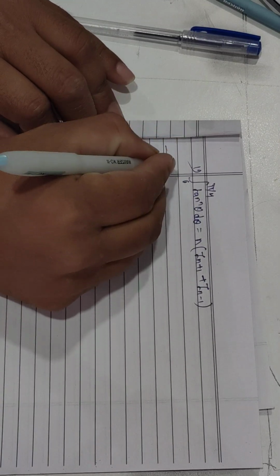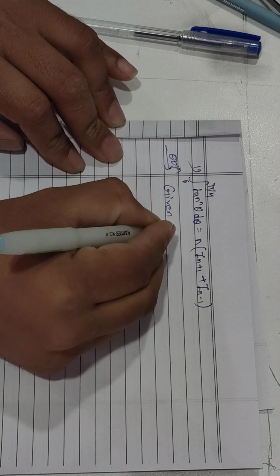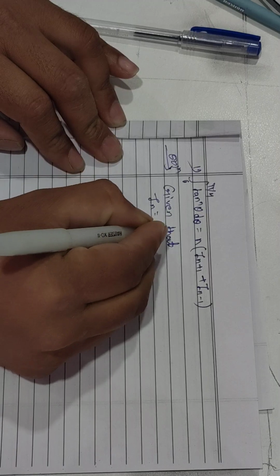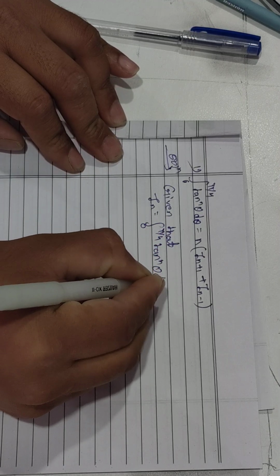Now solution. Given that I_n is equal to integration 0 to pi by 4 tan raised to n theta d theta.